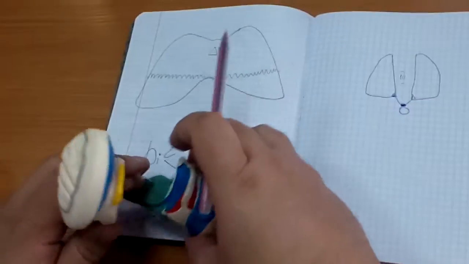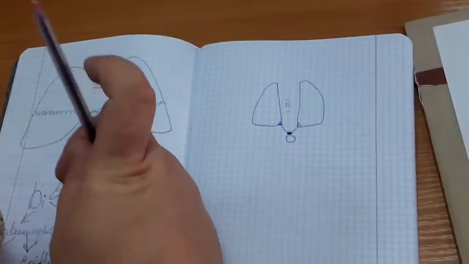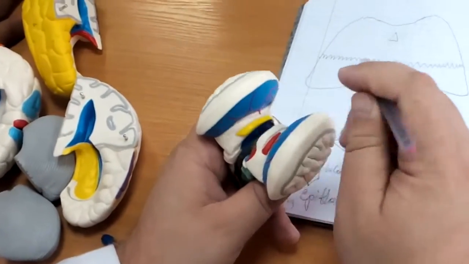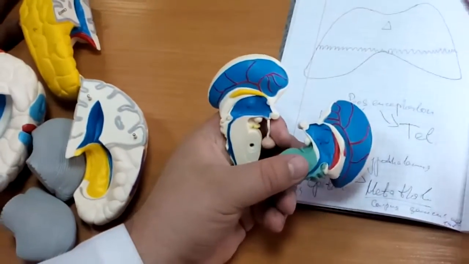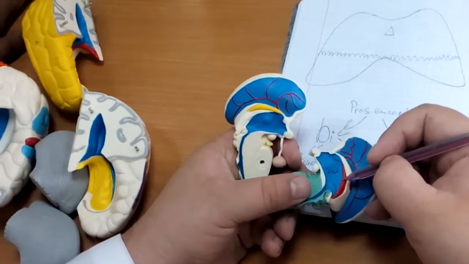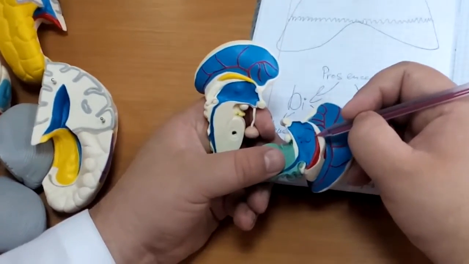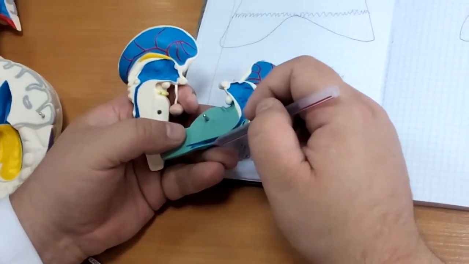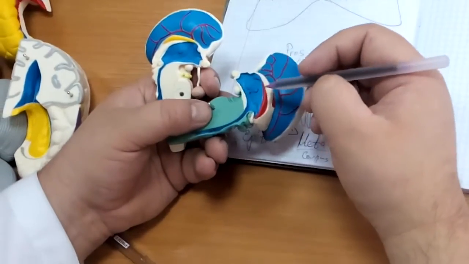Now, superior wall of the third ventricle, that is fornix, and below from fornix, here it is, that is telechoroidea, the same like telechoroidea in fourth ventricle. Do you remember? Yes.